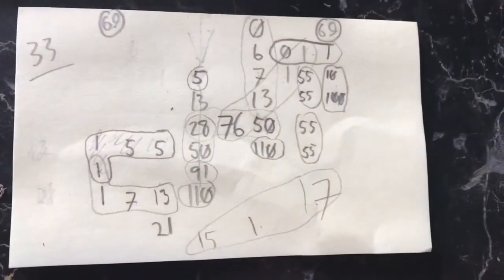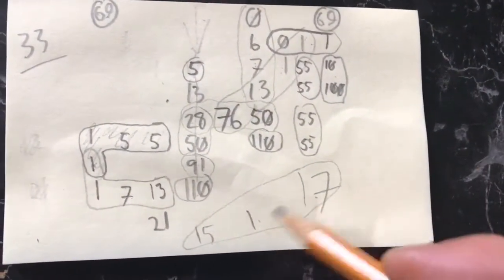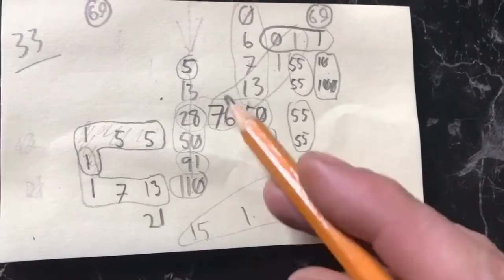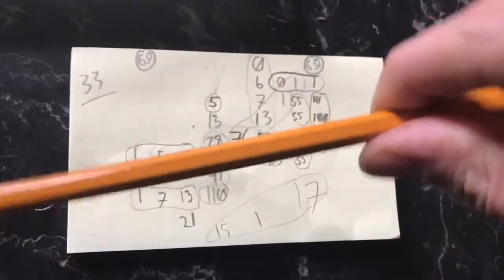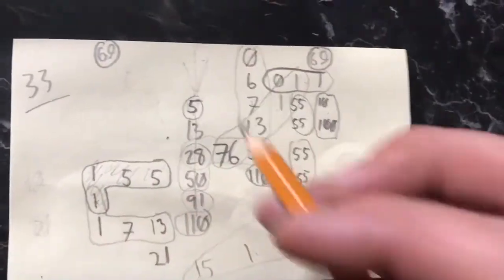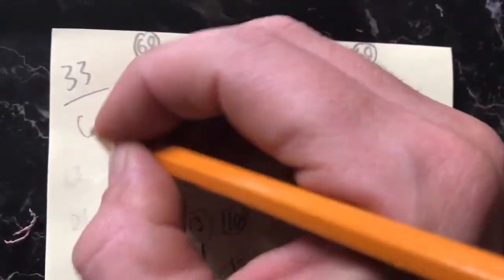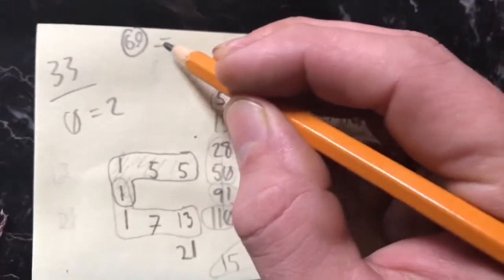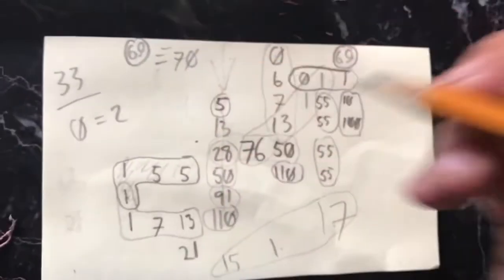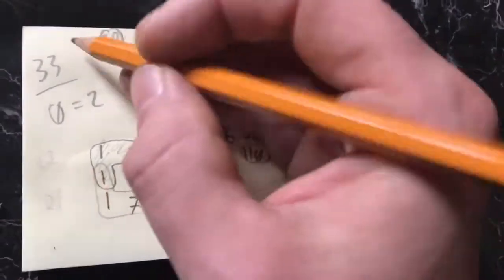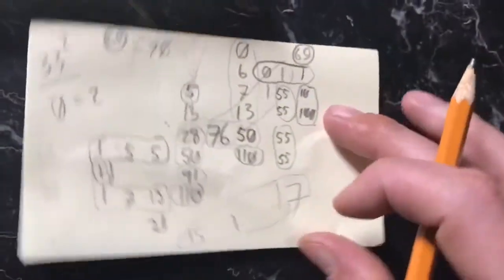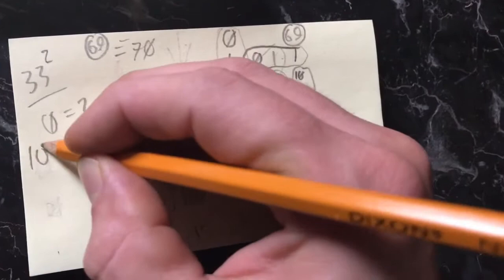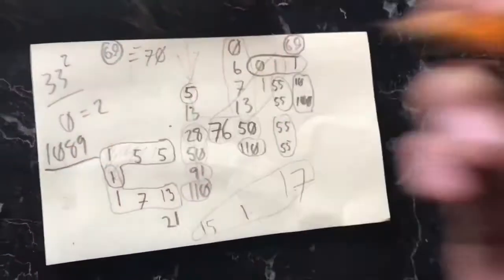So it's almost balanced. If we, 15, 17, the 1 in the middle, the scale's a little tilted. But what if I were to tell you that the sum of all this here, where the only thing I do is I count a 0 as equal to a 2, and a circled 69 is equivalent to a 70. What if I told you that if you add all these cells, you get 33 squared? Or 1089.